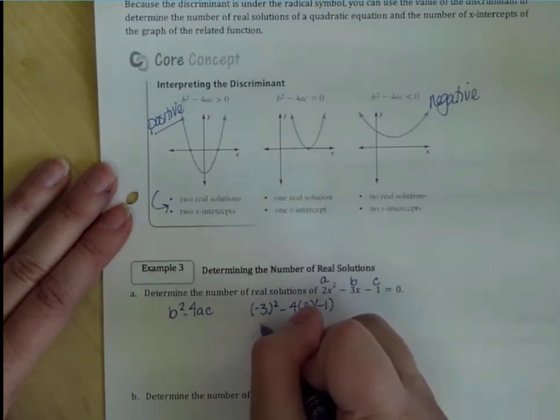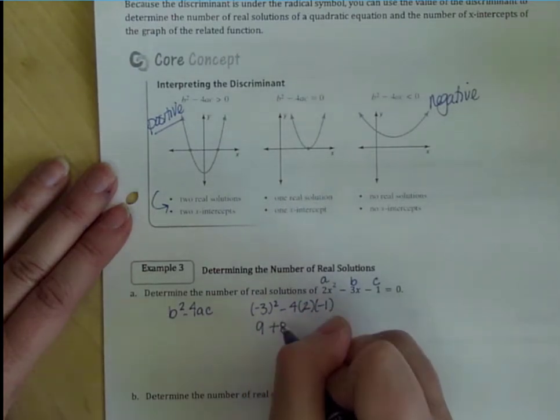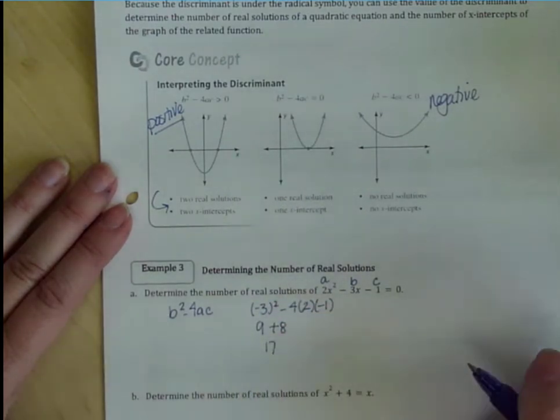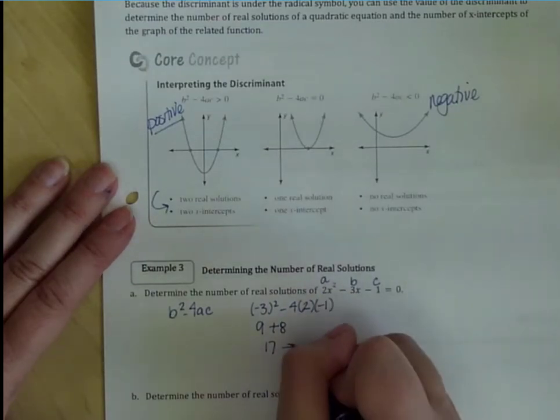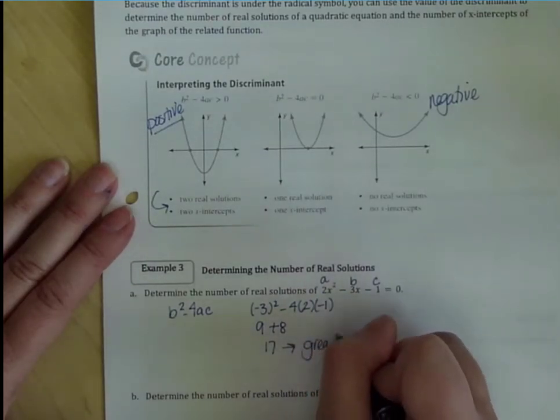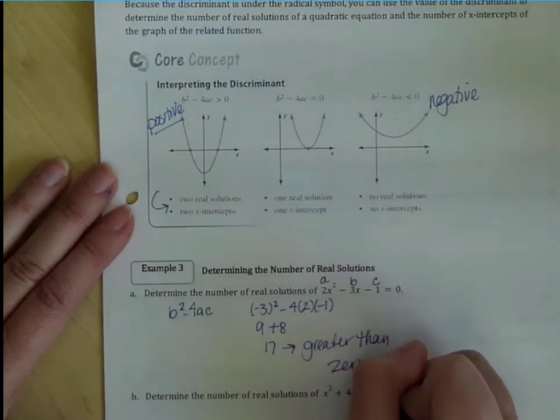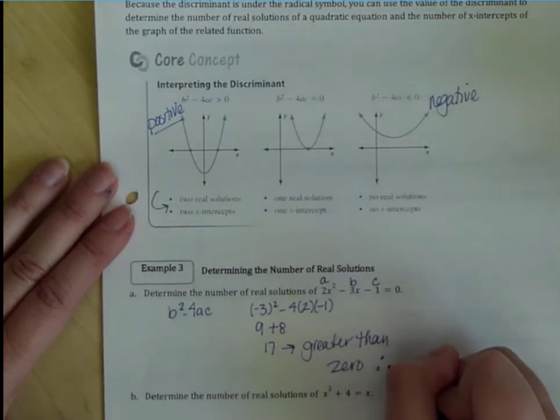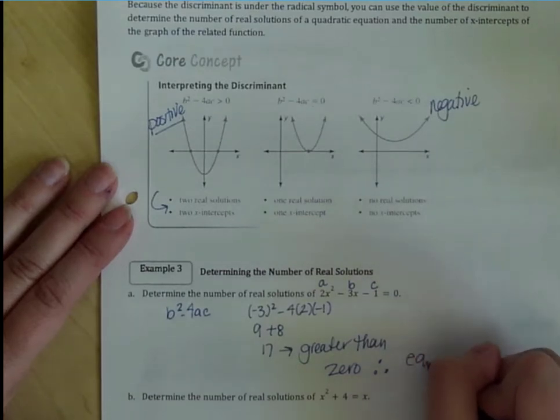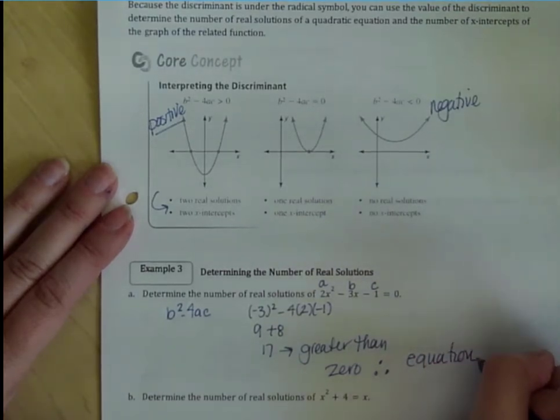So I have 9 plus 8, which is 17. This is greater than 0, which means, therefore, the equation has two solutions.